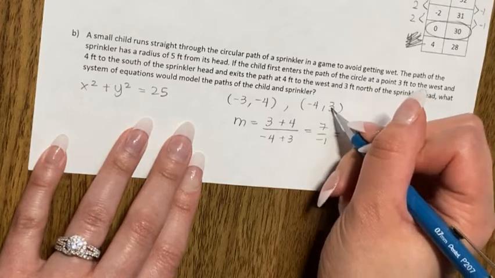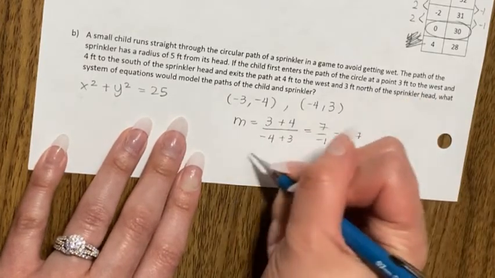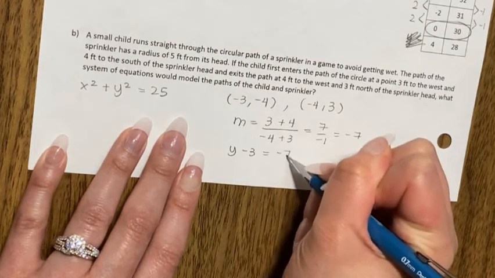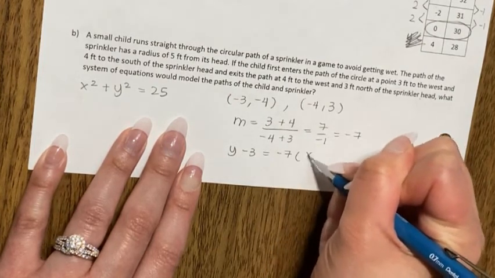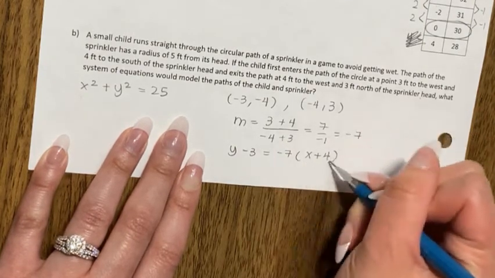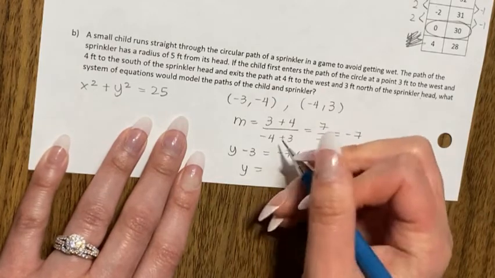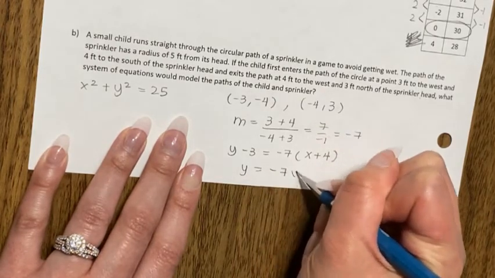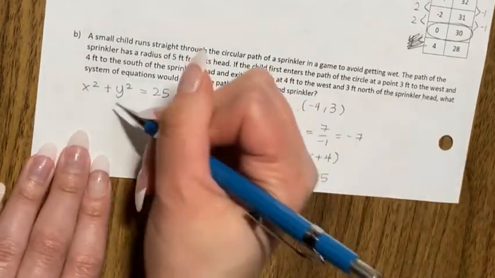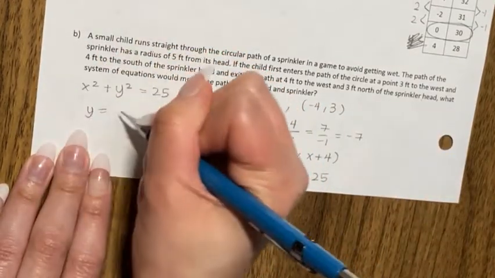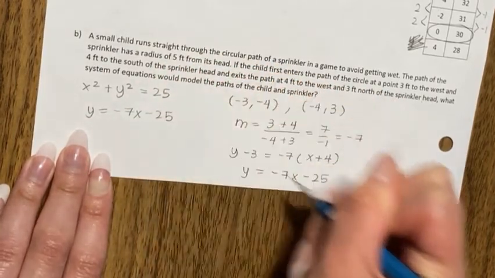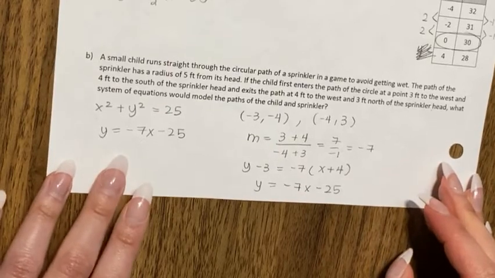So you have y minus 3 equal to -7 times x plus 4. You distribute the 7, combine like terms, so you have that y is equal to -7x minus 25. So your system of equations is the circle, and y equals -7x minus 25, and that's pretty much it for this problem.